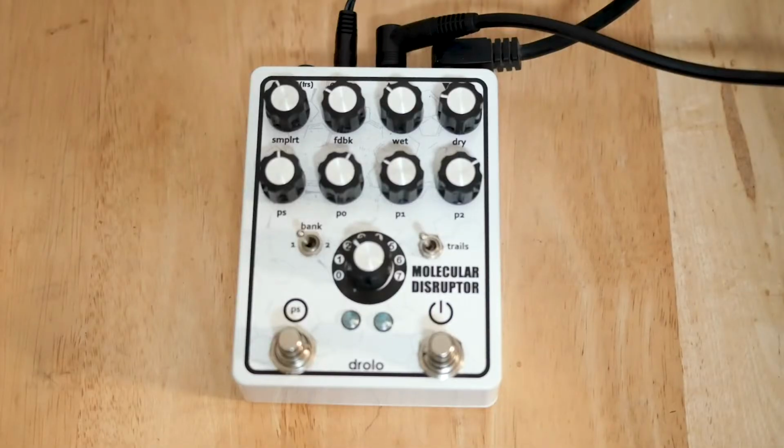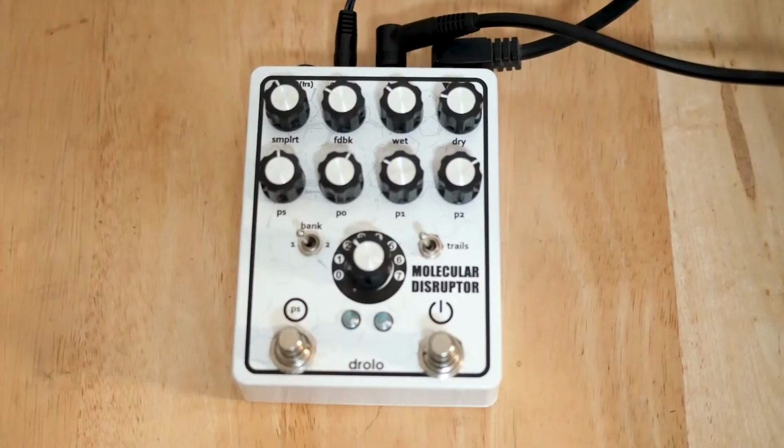We're going to be looking at the Drolo molecular disruptor today. This pedal is basically the do-it-all of the Drolo series. And what I want to do, let's take a second to explain a few things.